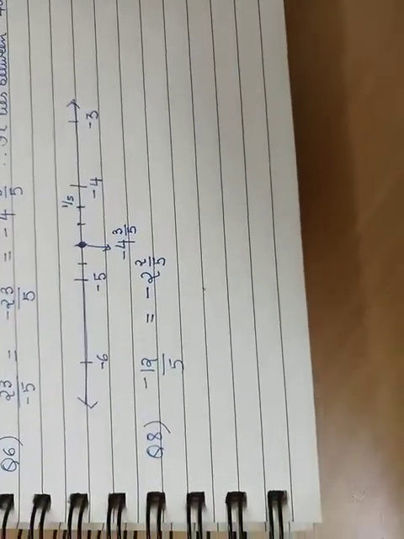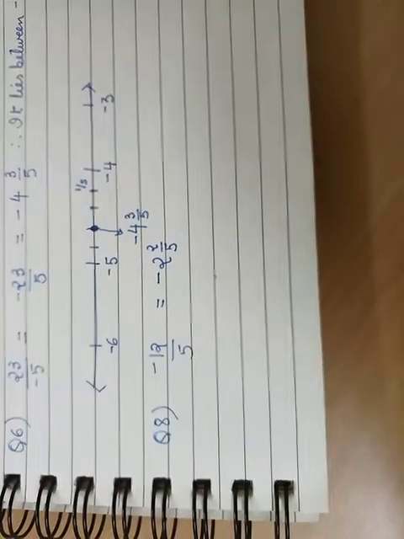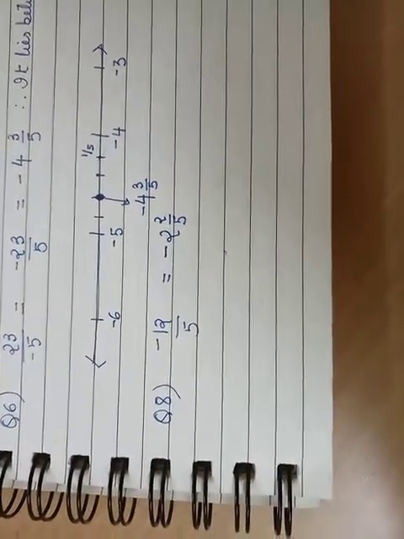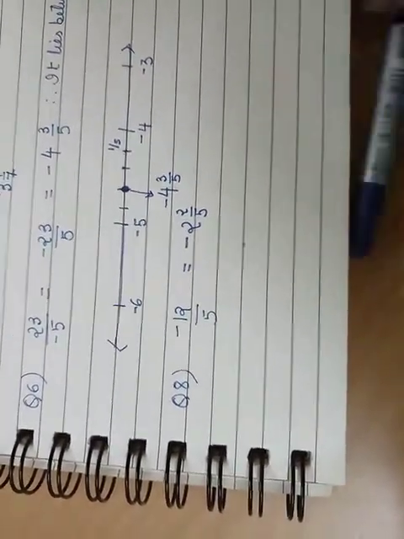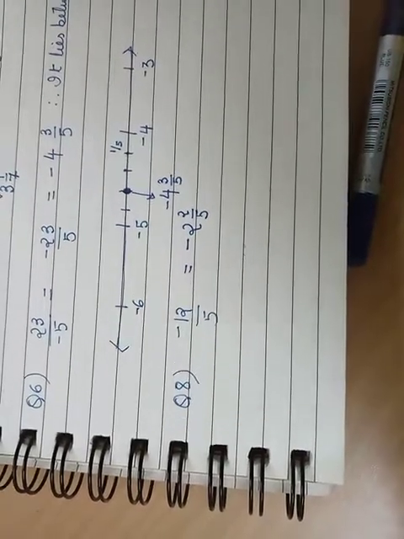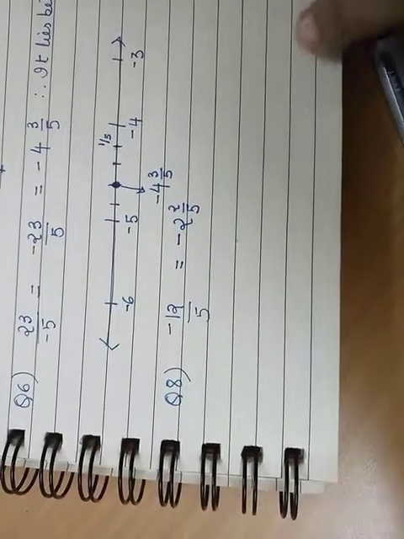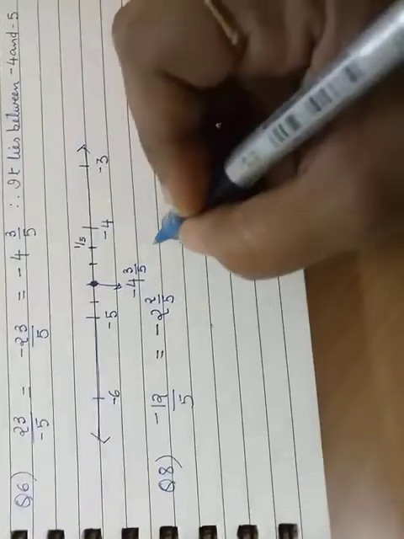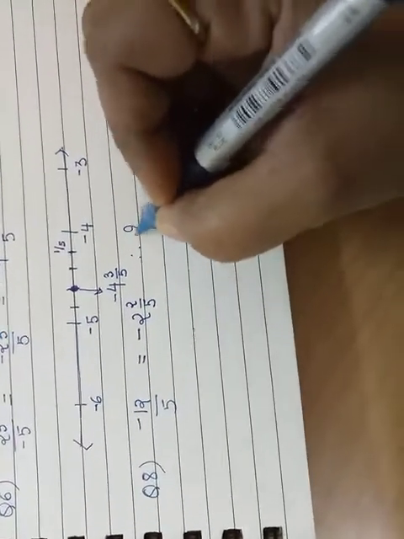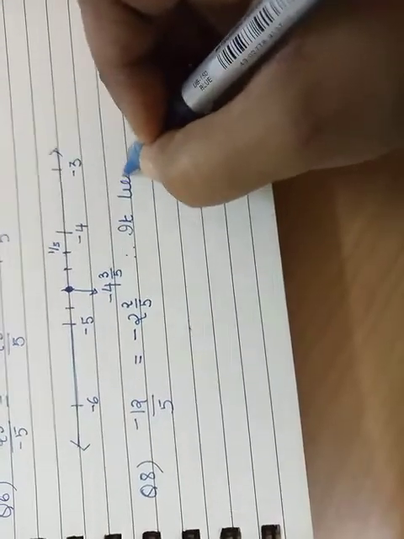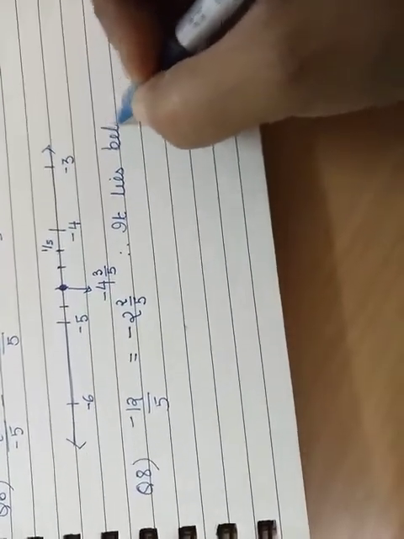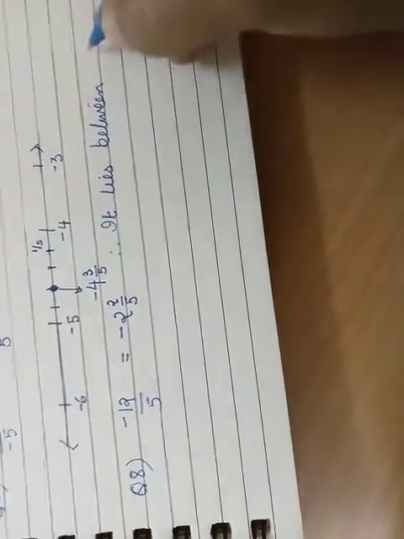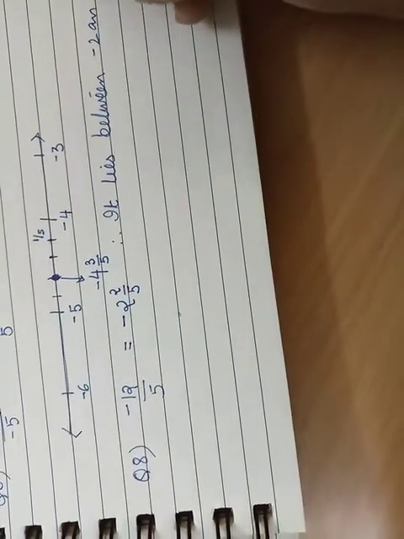Now we have to decide where it will lie. So is minus 2 smaller or is minus 2 whole 2 by 5 smaller? It is obvious, minus 2 whole 2 by 5 is smaller than minus 2. So it will lie between 2 and 3, that is minus 2 and minus 3.